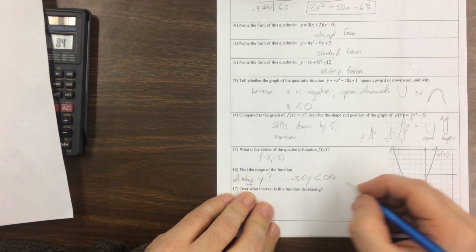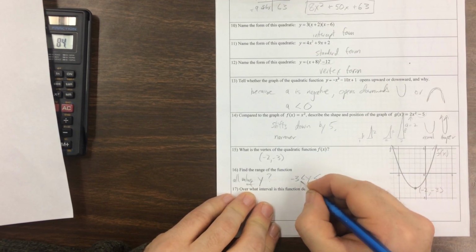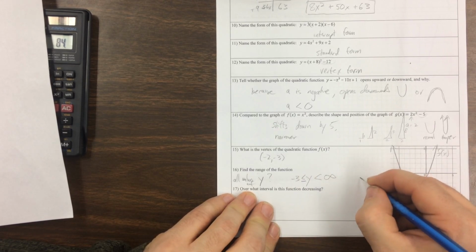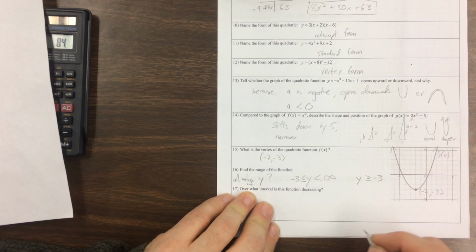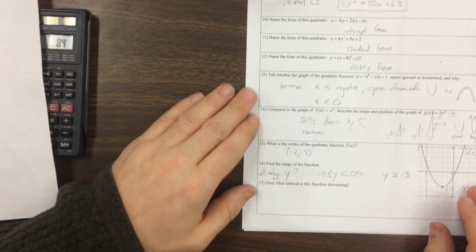We can write it like this. It also equals negative 3, right? So you can also write it like this. You could say y is greater than or equal to negative 3. So these mean the same thing.